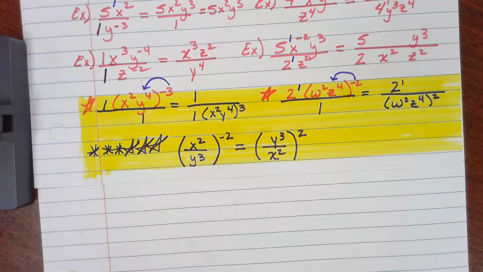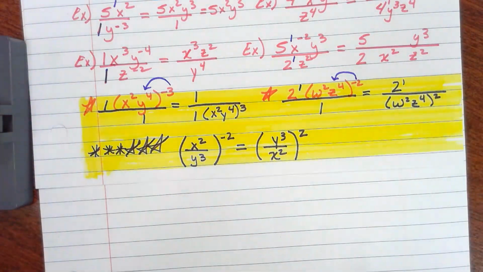The inside flips, and the outside exponent becomes positive.